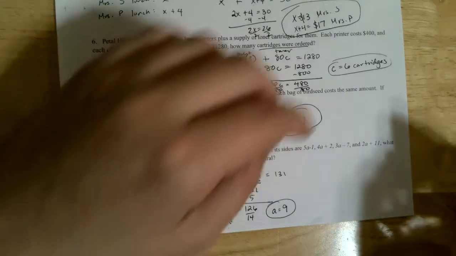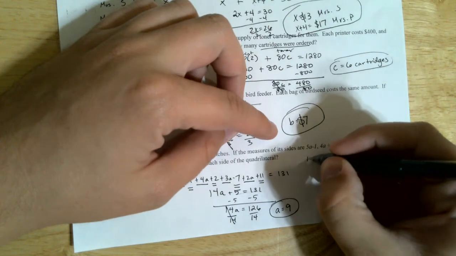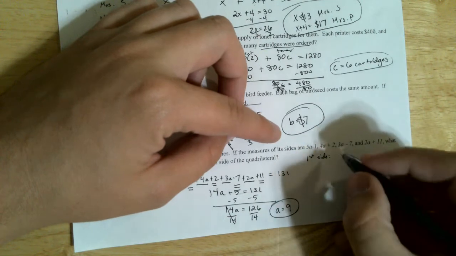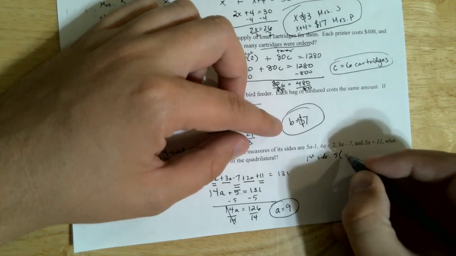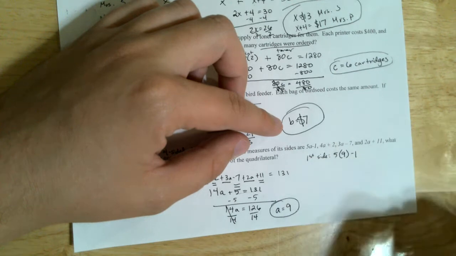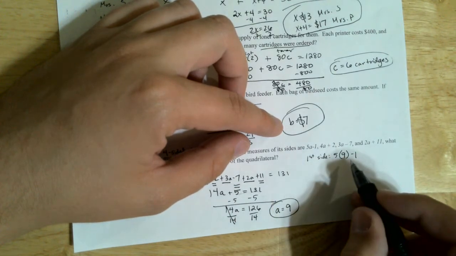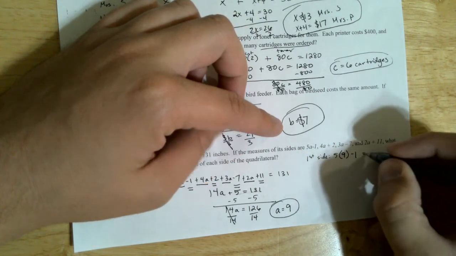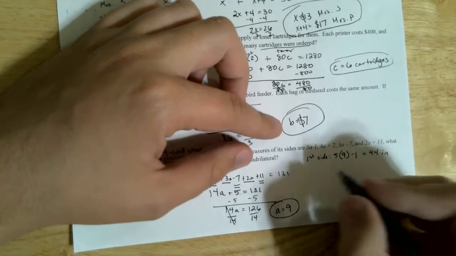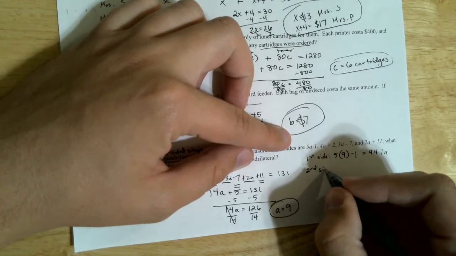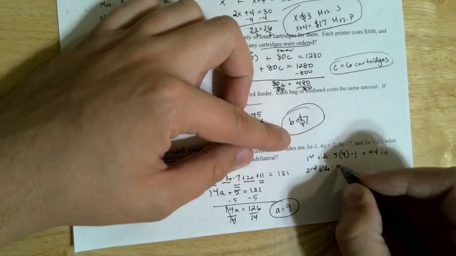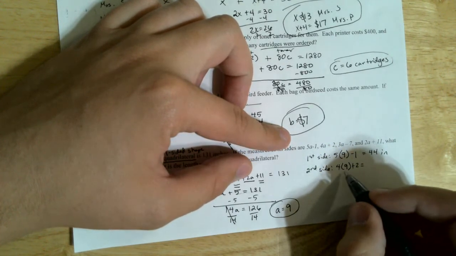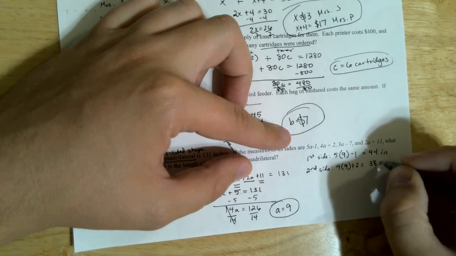So in order to figure out what that value is, we're going to plug in each one. We're going to have our first side here, which we'll represent with 5a minus 1. So when we plug that in, this will be 5 times 9 minus 1, because again, we're just plugging in 9 for the value of a. So this will be 5 times 9 is 45, minus 1 will give me a length of 44 inches. My second side we called 4 times 9 plus 2, which will give me 36 plus 2, which will give me 38 inches.